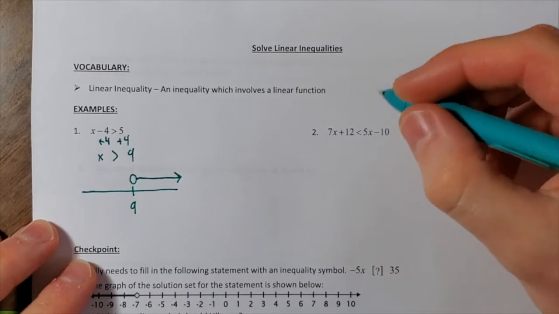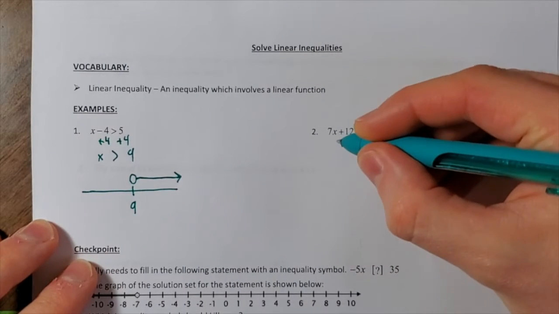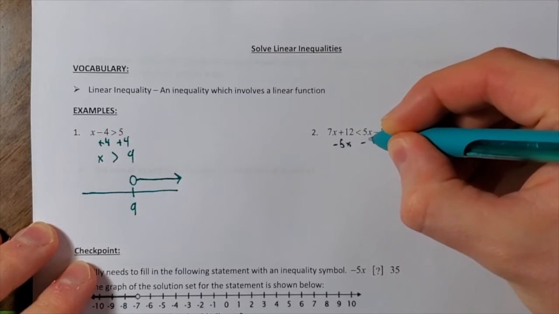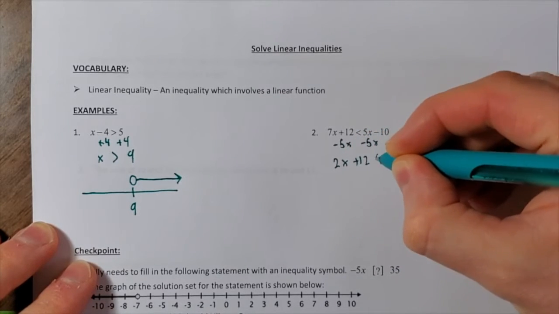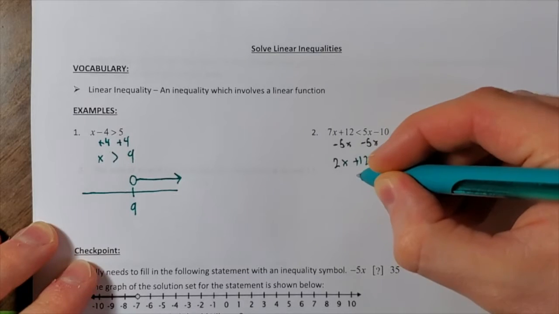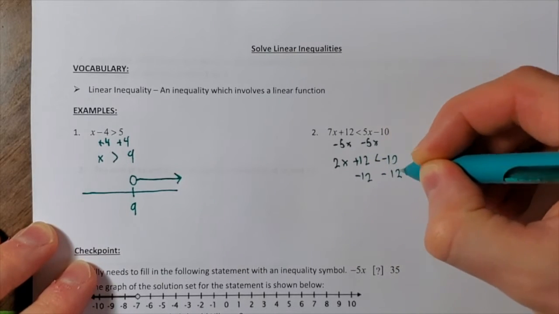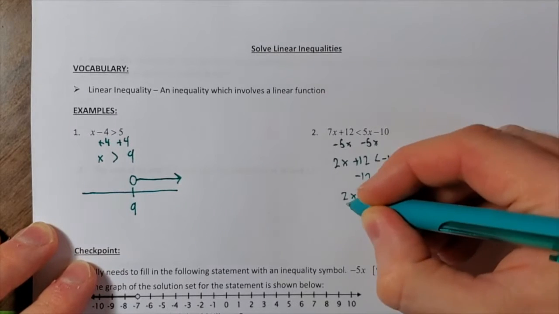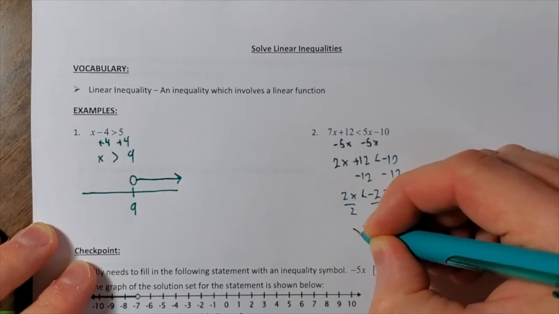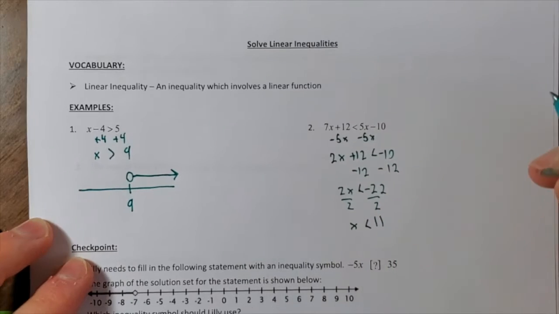Now we have a few more steps in this one if we want to isolate x. First, I think let's just subtract the 5x from both sides to give us 2x plus 12 is less than negative 10. Now if we subtract the 12 from both sides, we'll have 2x is less than negative 22. And to finally get x by itself, we'll get x is less than negative 11.